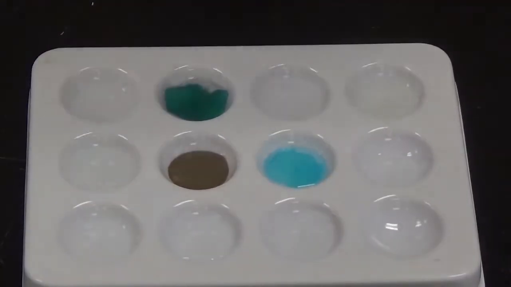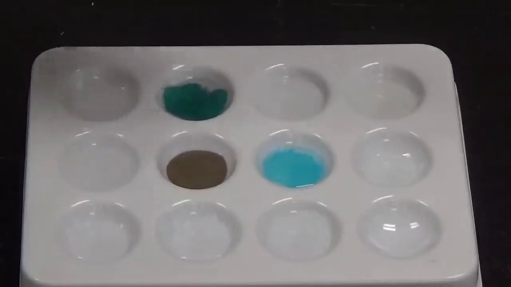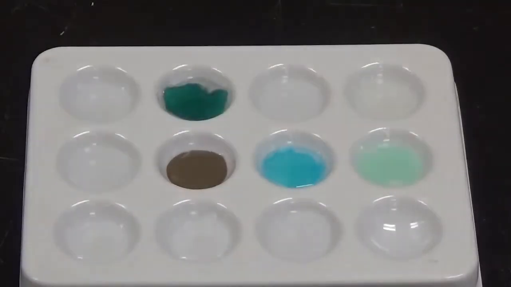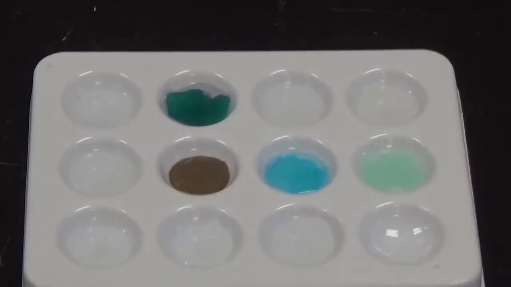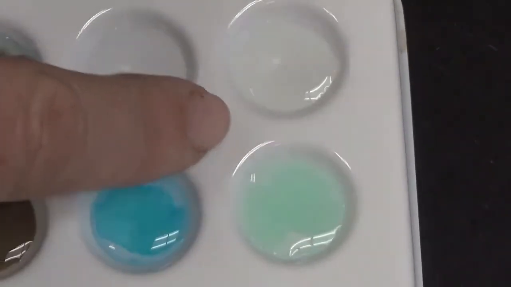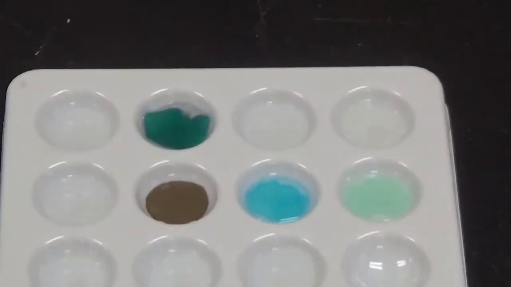And then finally in this row we are going to add nickel chloride, and it's going to go into this well right here. And again, this is another one where it's kind of hard to see because the solid that forms is very similar in color. But again, when you look at that distribution of the solid, you can tell that it is forming because you can still see that there is a clear portion up here as well as down here. So that tells you that there was a chemical reaction.